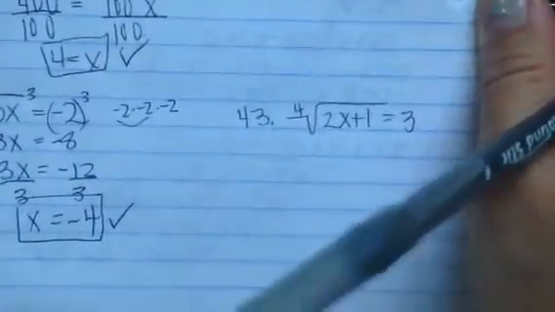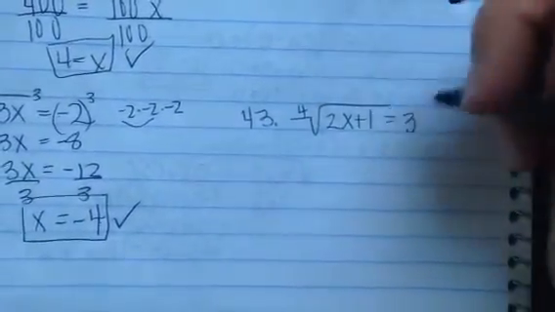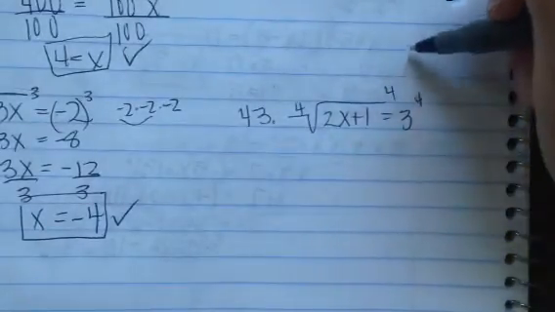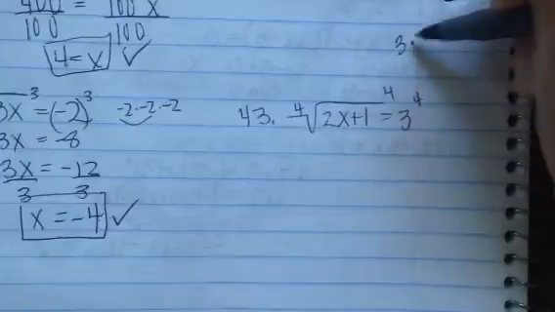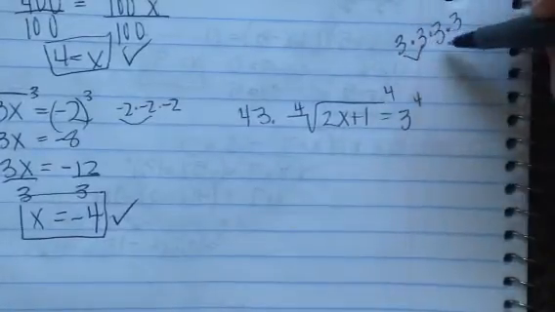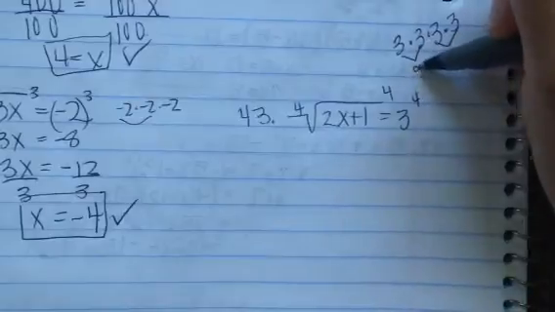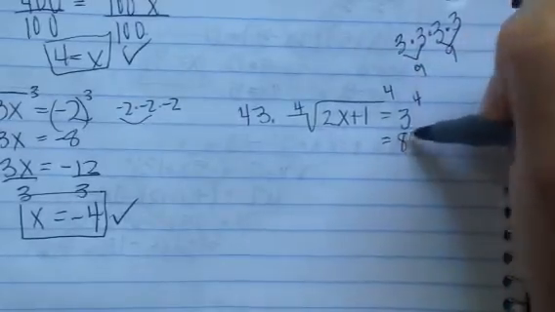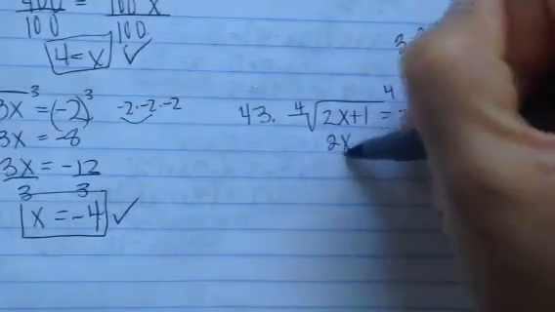Okay, last one I did was 43. So if it's 4th rooted, we're just going to do it to the 4th. Oh dear. I'm going to do this in my head. I need to have a calculator next to me when I make these videos. Okay, oh, I know an easy way. So 3 times 3 is 9. And 9 times 9 is 81. And that's 2x plus 1.